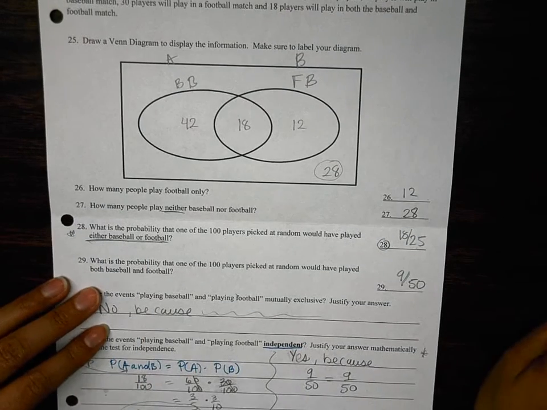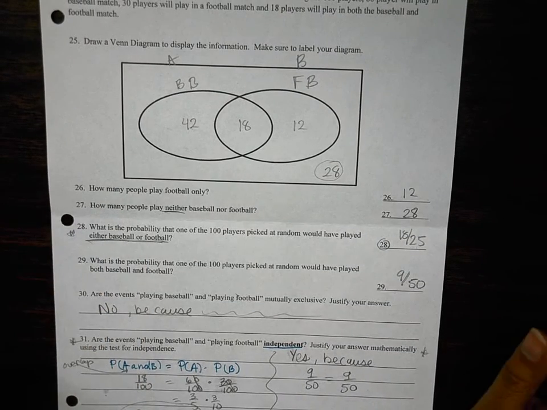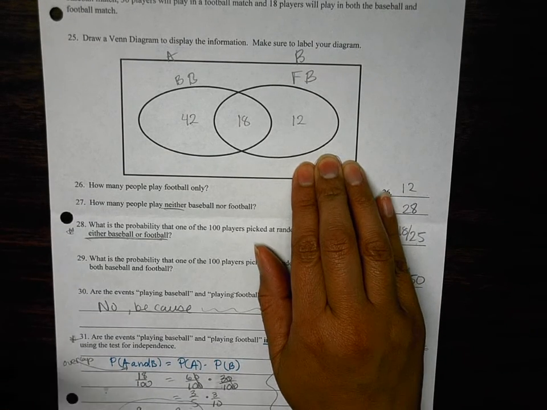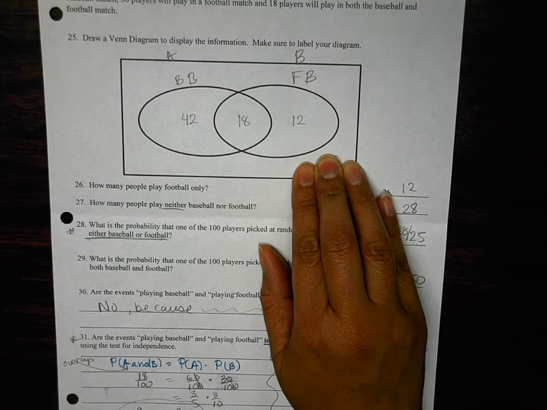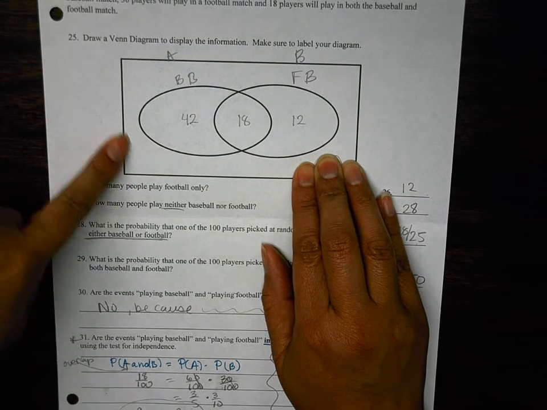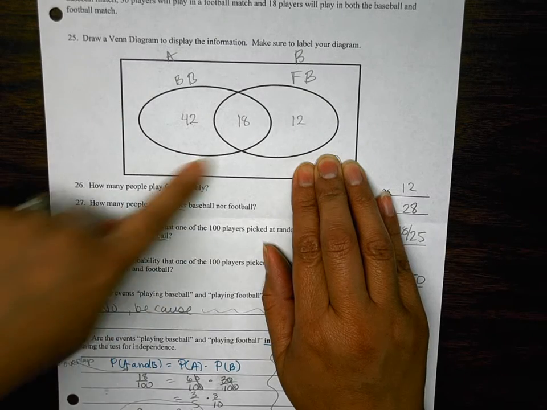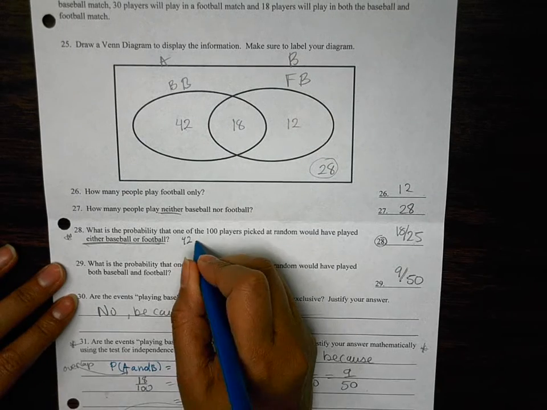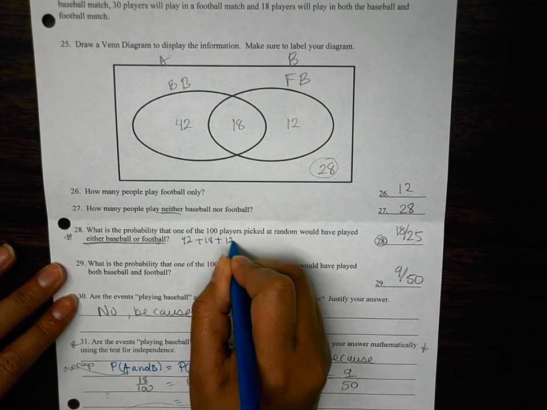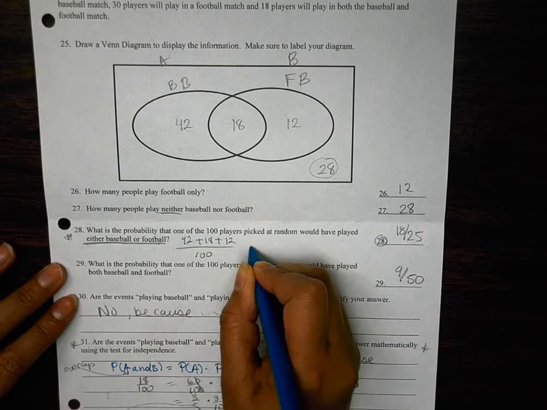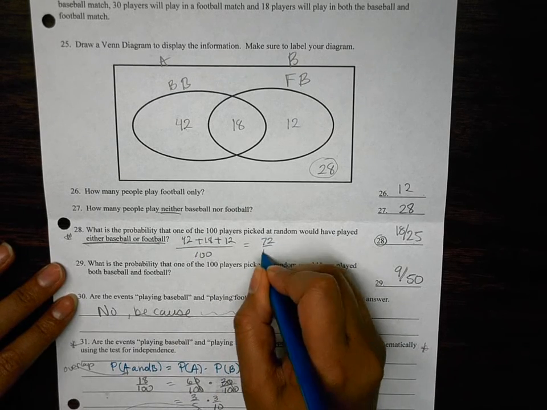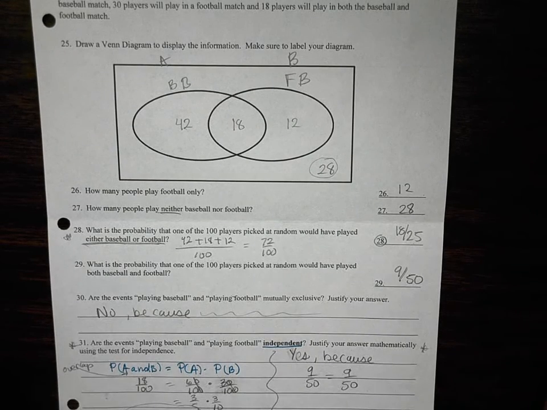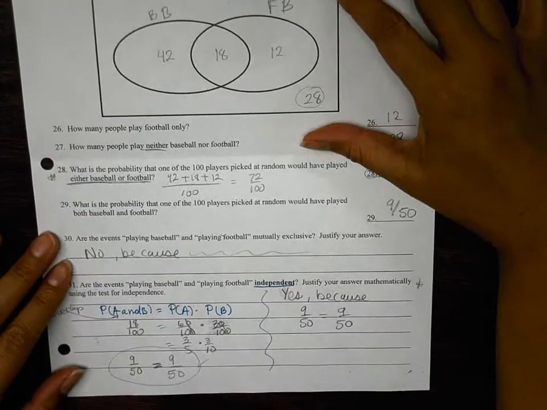What is the probability that one of the 100 players picked at random would have played either baseball or football? How many people didn't play baseball or football? 28. So how many people did play baseball or football? 72. What numbers would I add? 42, 18, and 12. These right here. And what do we get? 72. 42 plus 18 plus 12 out of 100, you said was what? 72 out of 100, which reduces.